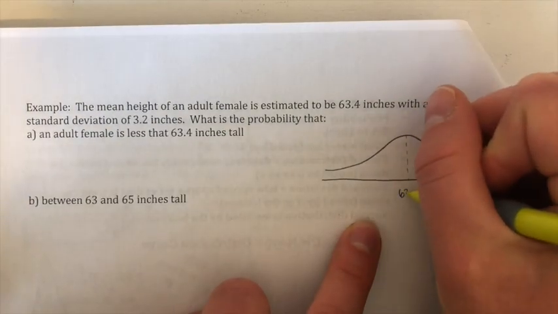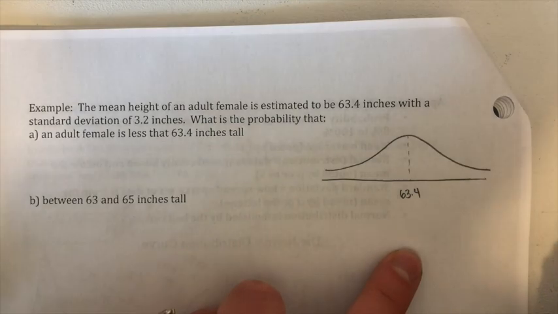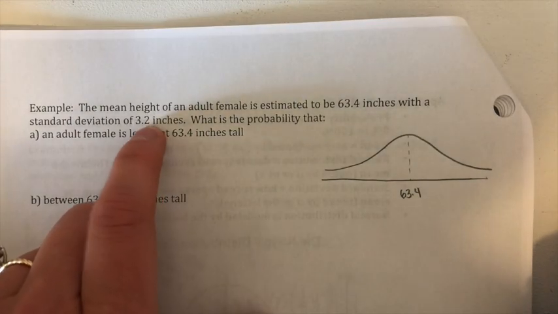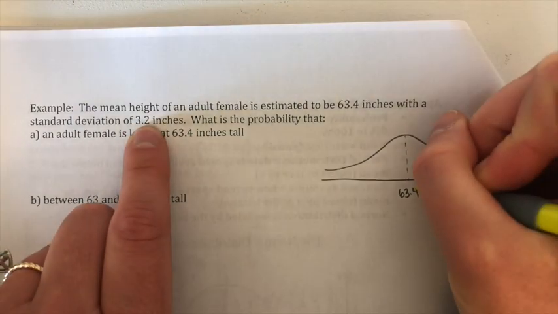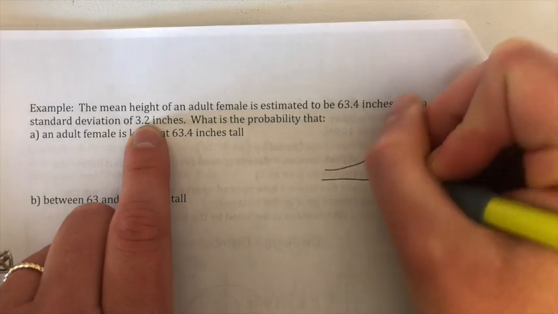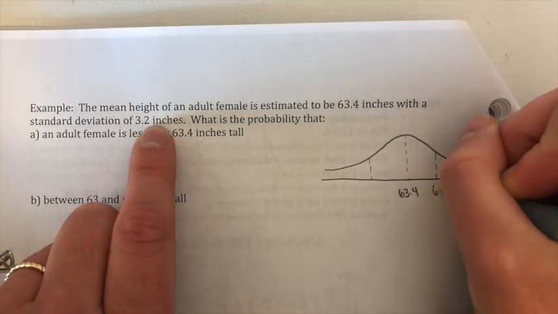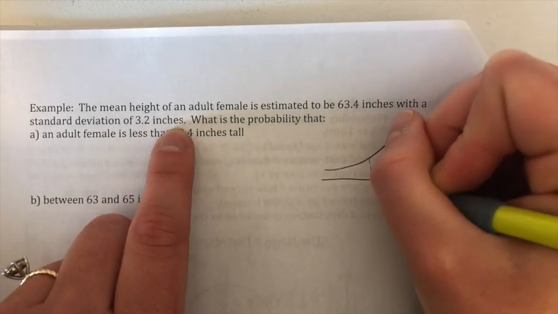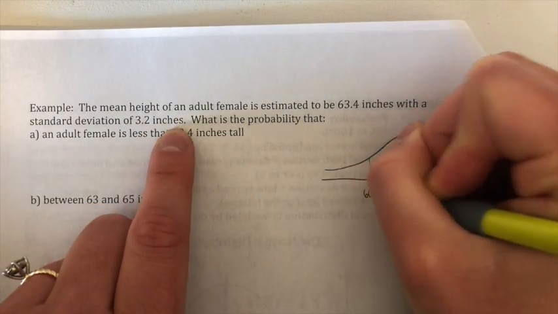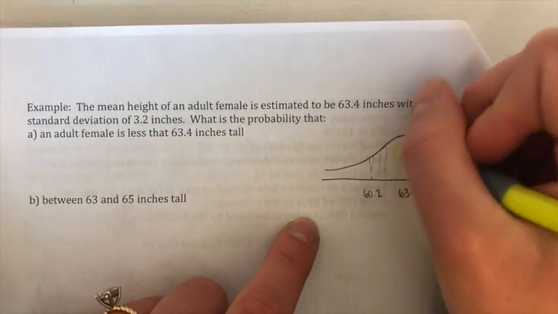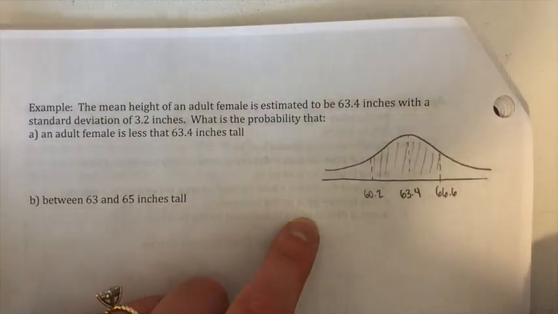This would be 63.4 inches. If 3.2 is my standard deviation, if I add 3.2 and subtract 3.2, I'm going to get 66.6 and 60.2. So 68% of the population lies between those two heights for females.